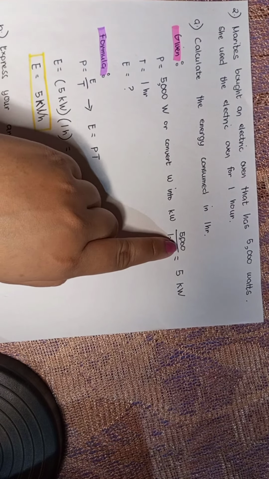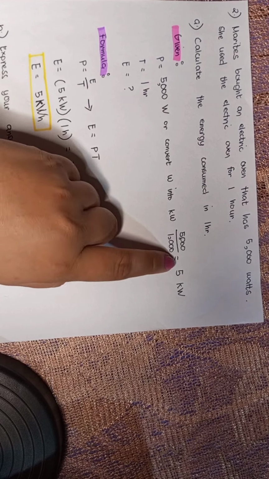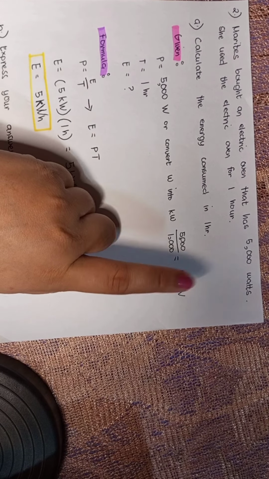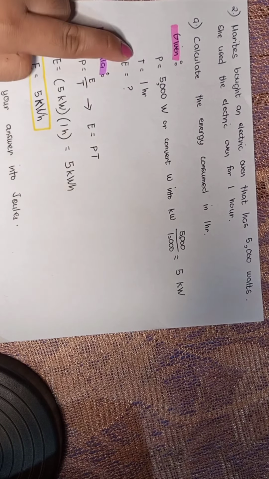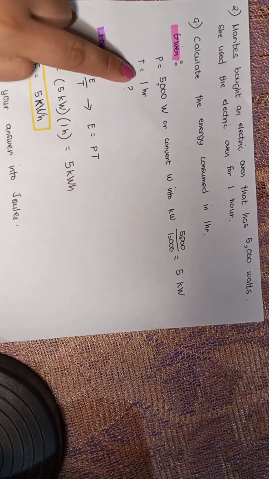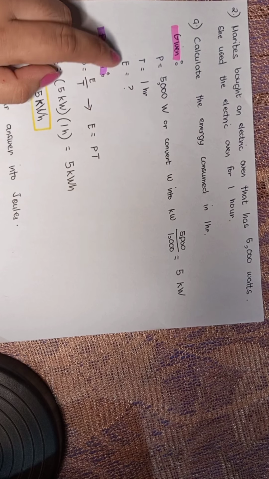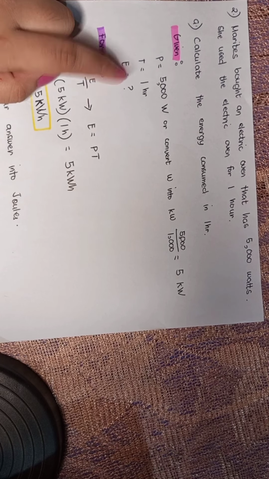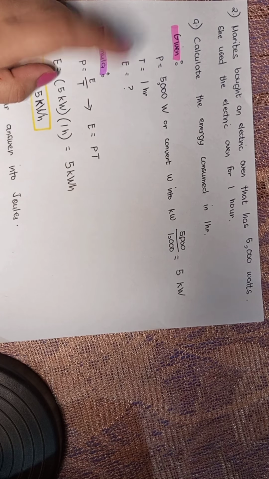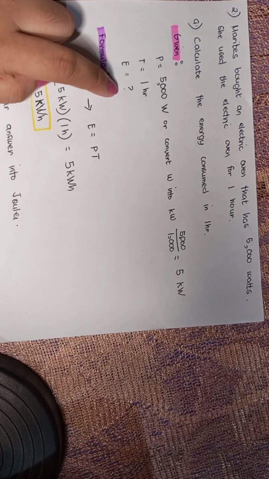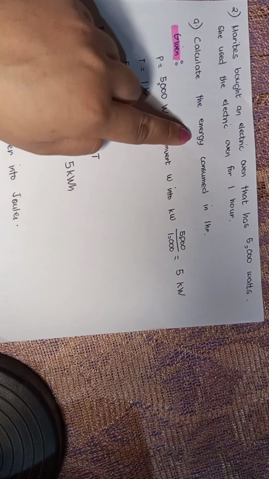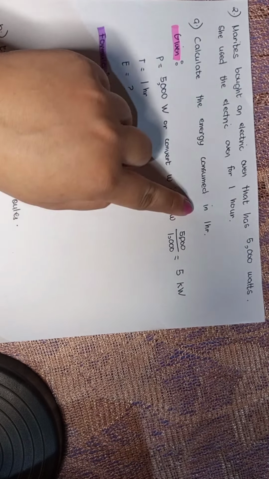So again, 5,000 divided by 1,000 is equal to 5 kilowatts. And T stands for time, and the value of time is 1 hour. And the value of E, or energy, is the value that we are going to find right now, since the problem is to calculate the energy consumed in 1 hour.